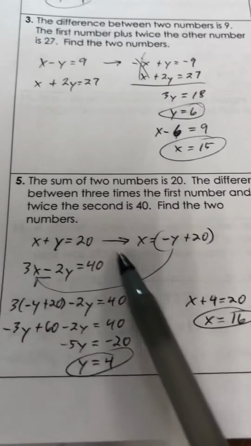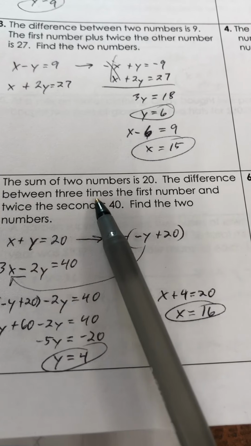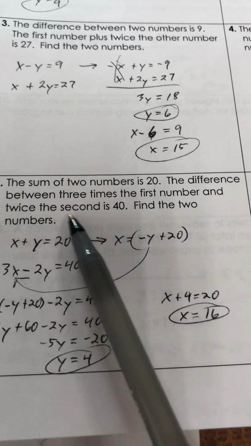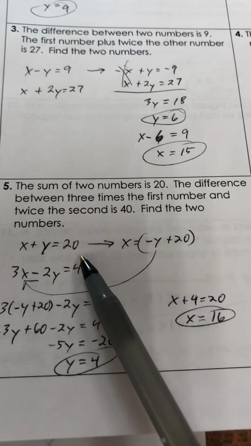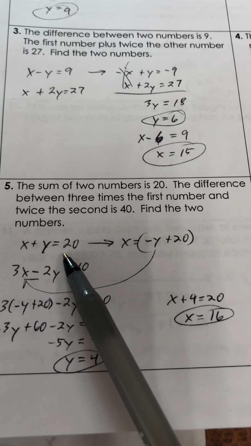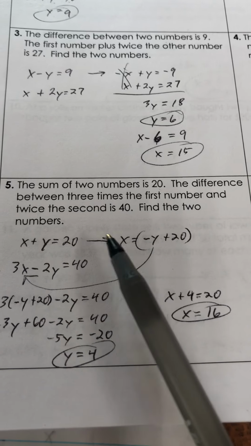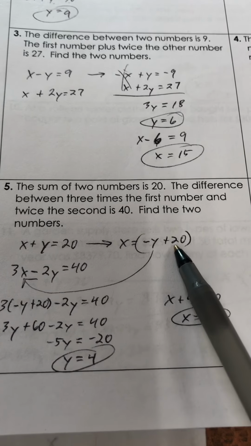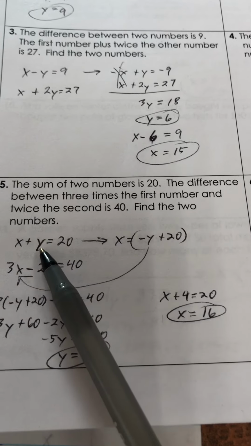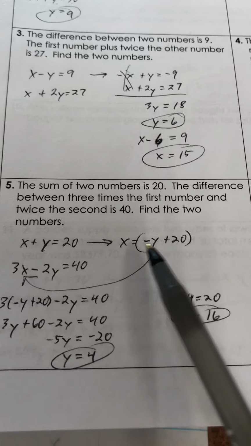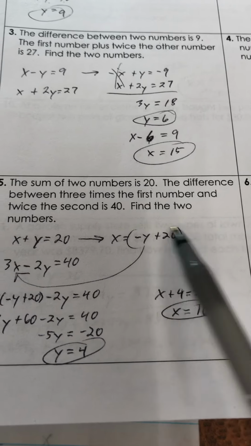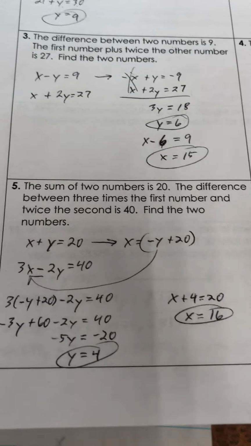Taking a look at number 5, the sum of two numbers is 20. The difference between 3 times the first number and twice the second is 40. Find the two numbers. So this time I'm going to use substitution. So I'm just going to set my x equal to negative y plus 20. I just subtract y from both sides in this first equation. Then this tells me what x equals. So I'm going to take this value and plug it into that x value.